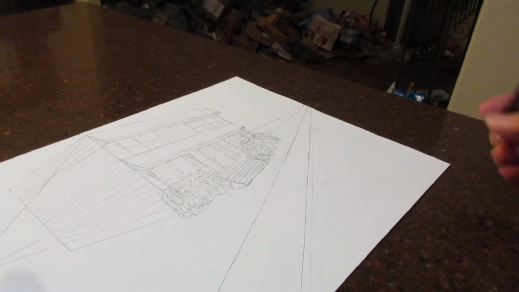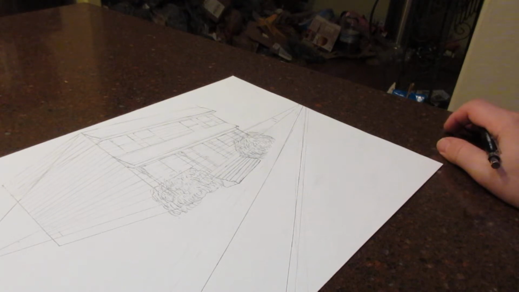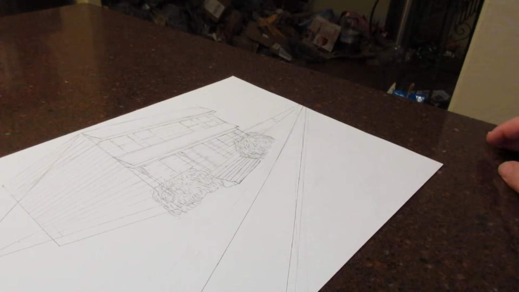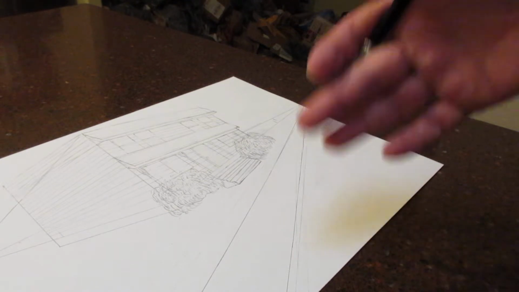All right, welcome back again to How to Draw Michael Myers Part 3. So it's a project that should have been completed a long time ago, but it is not my custom to leave a project unfinished.